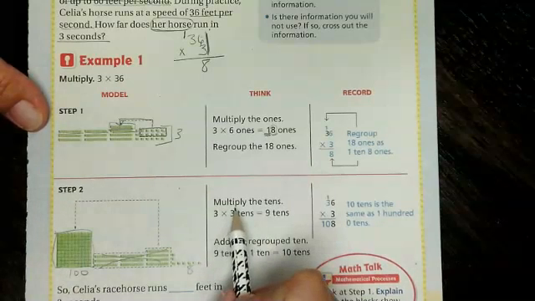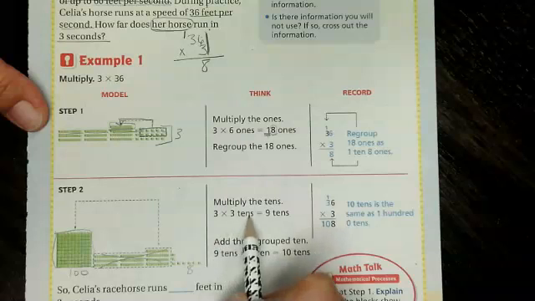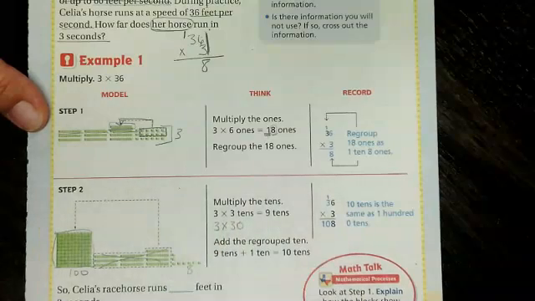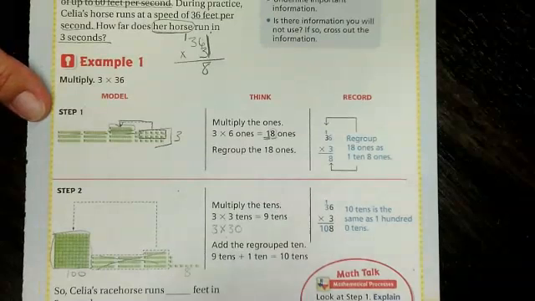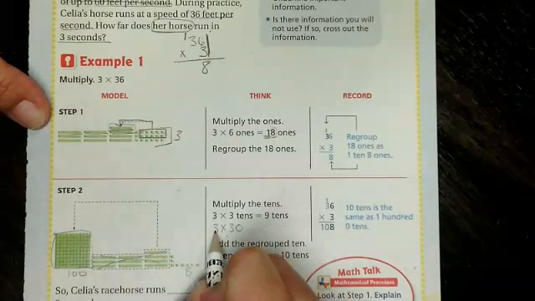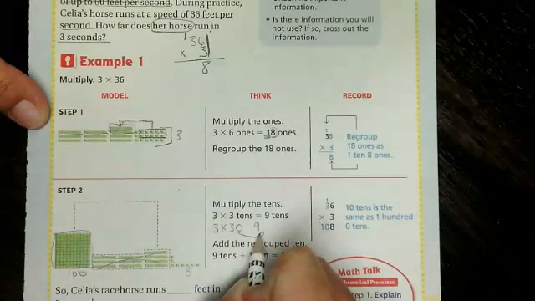So let's see what we just did. We multiply the tens. What is 3 times 3 tens? That's the same as saying 3 times 30. We know how to do that math. We've been practicing it when we were multiplying with multiples of 10. So I can say 3 times 3 is 9, and then add my 0.